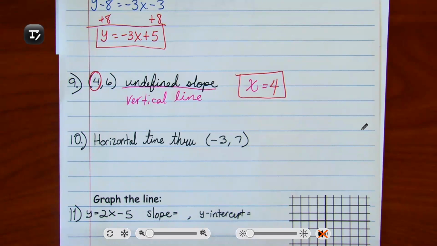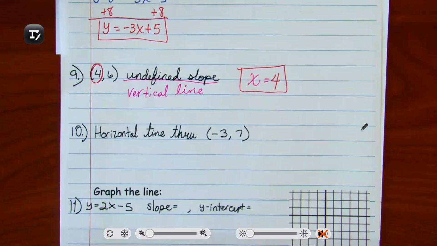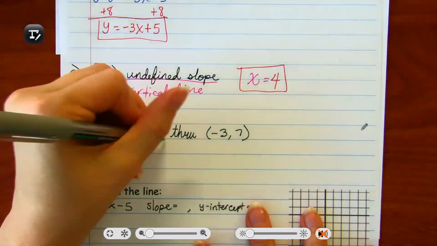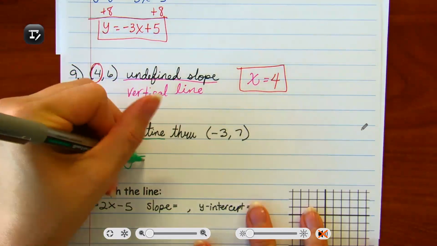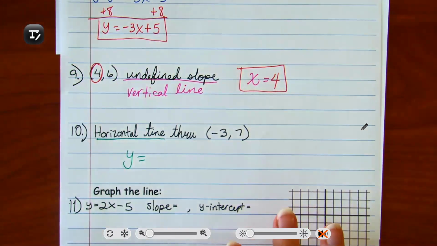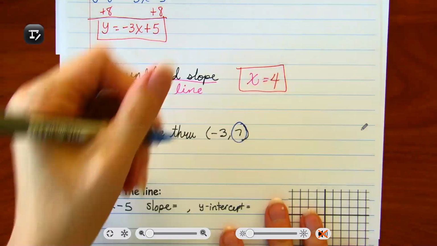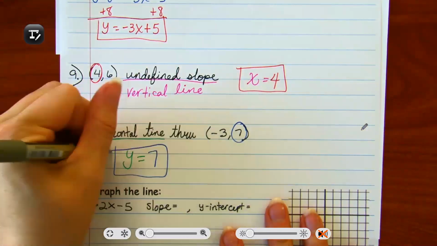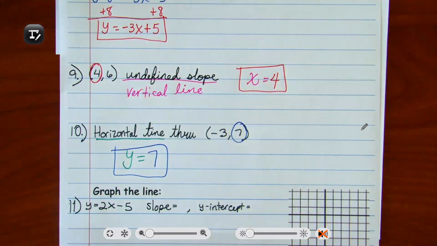All right, so number 10 is a horizontal line. So if it's a horizontal line, that means that the equation has to be y equals a number. And in this case, that number is 7. So y equals 7 is the equation for that line.